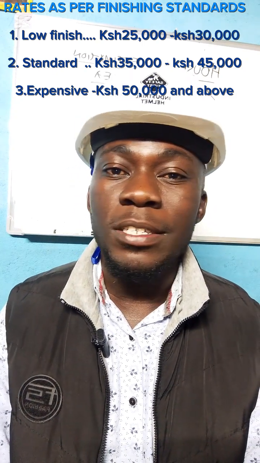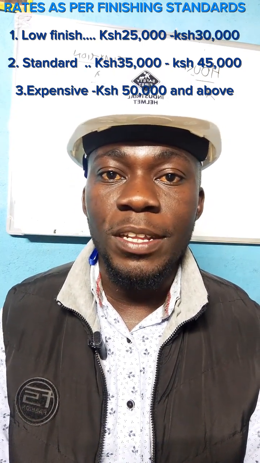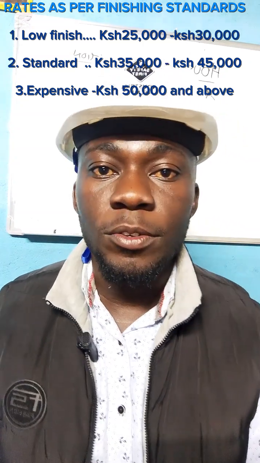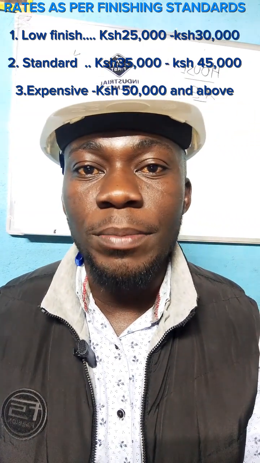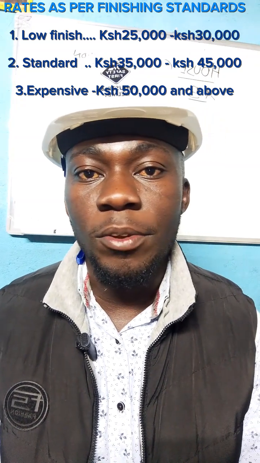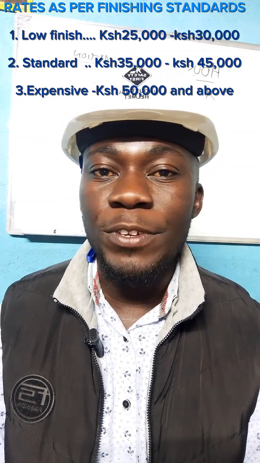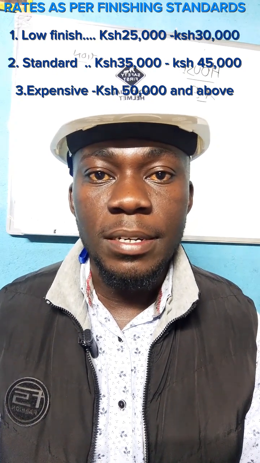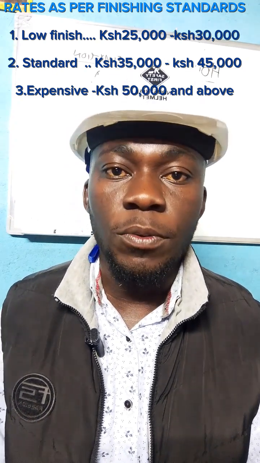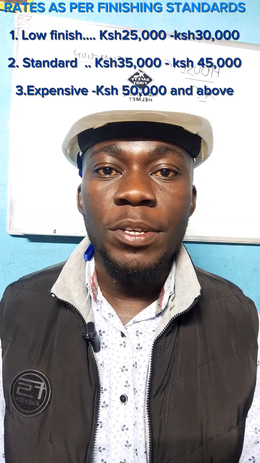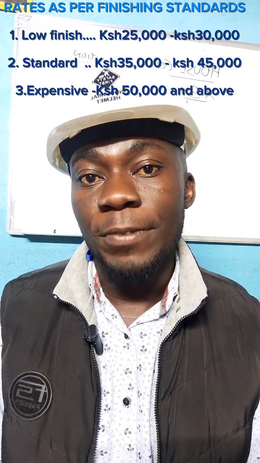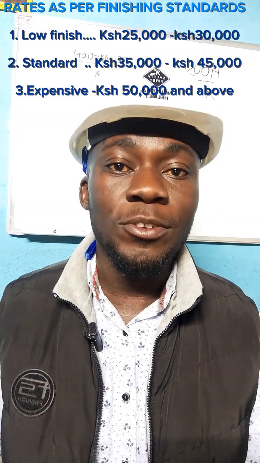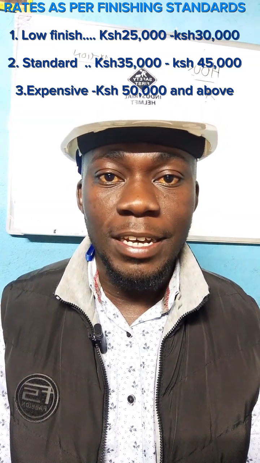So if your finish is low, the lowest finish, that means you're using ordinary materials to do your construction. Let's say you're using ordinary mabati, you're using bricks, your plaster is very ordinary, your floor finish is very ordinary, maybe a cement and sand screed. That's what you're using to finish your floor. There is no ceiling and stuff. We estimate it at about 25,000 per square meter, assuming that your finish type is very low.